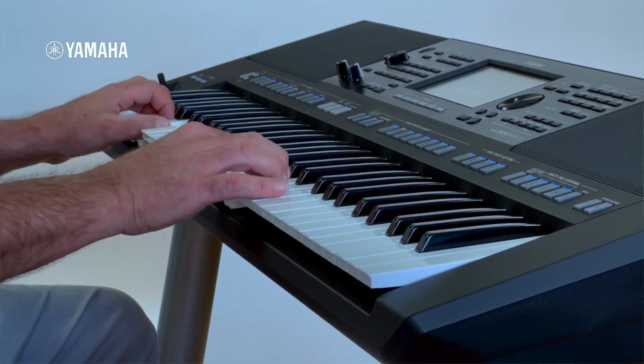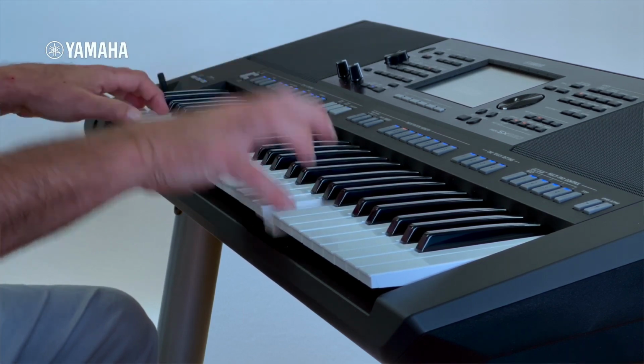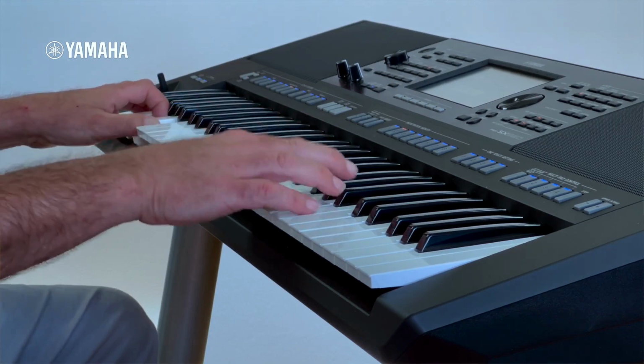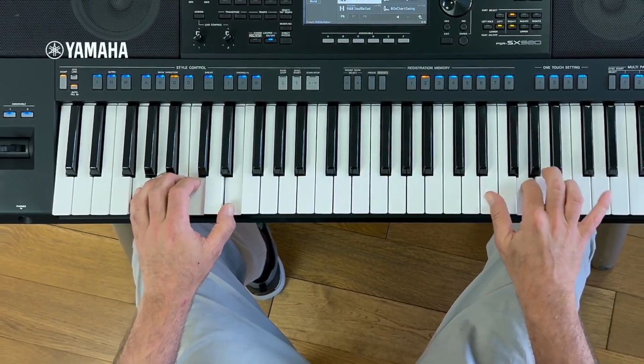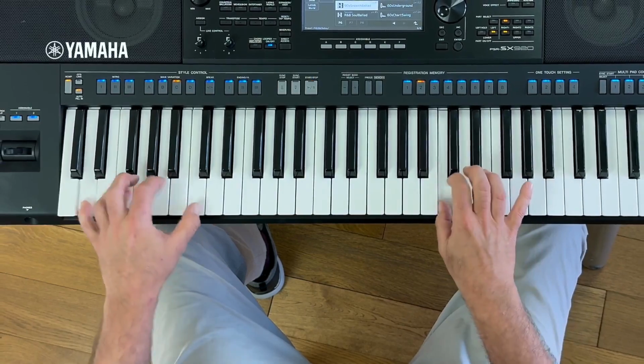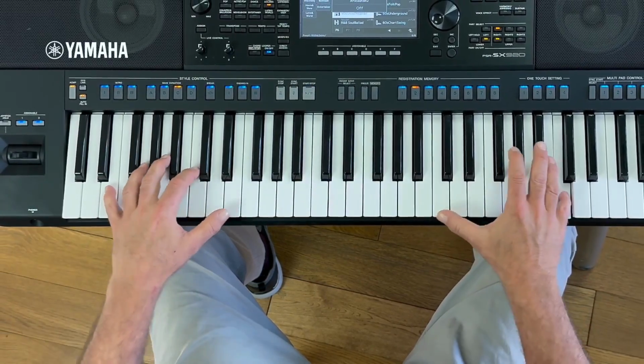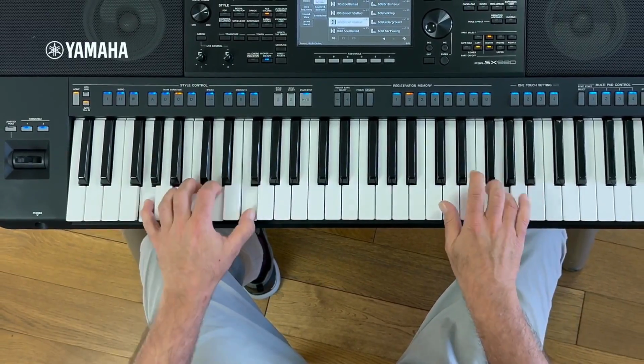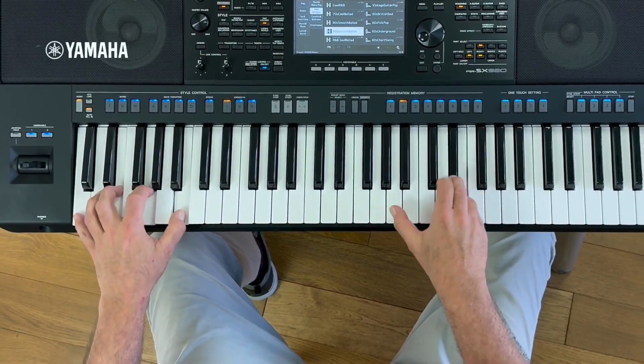Best of all, there's no need to learn new techniques. Super Articulation 2 automatically adapts to how you already play. Whether you're a seasoned pro or a passionate hobbyist, elevate your musical experience with the unparalleled realism of Super Articulation 2.